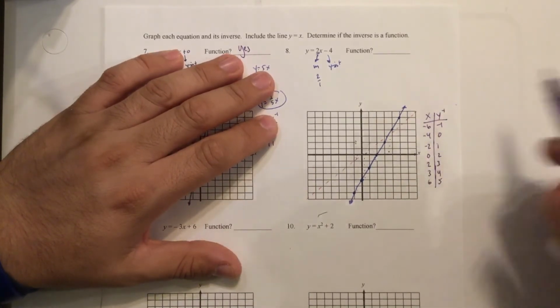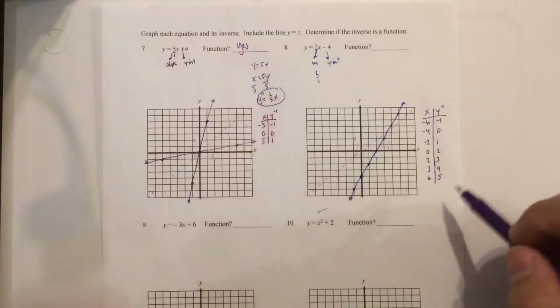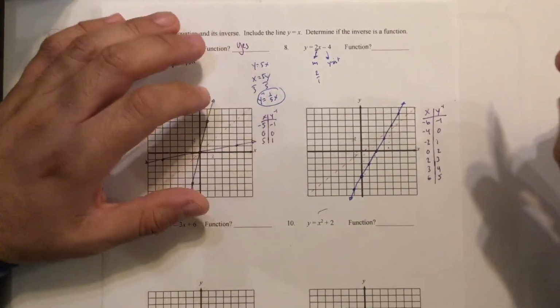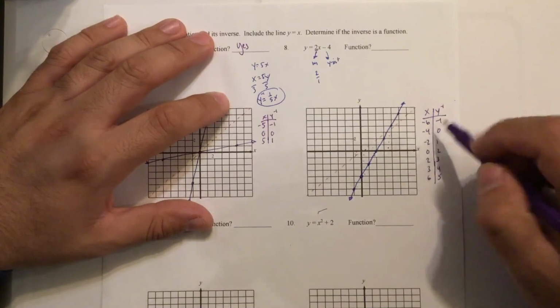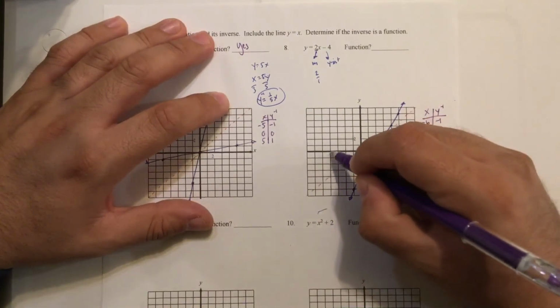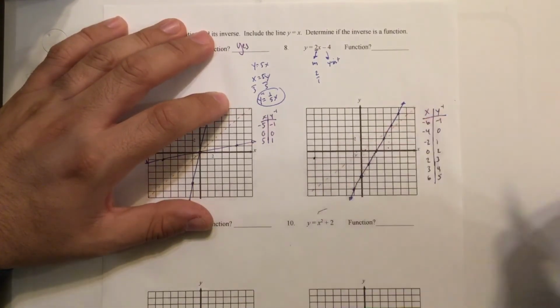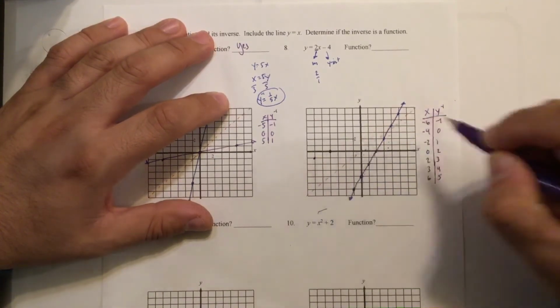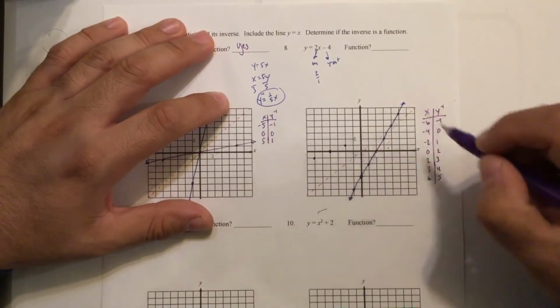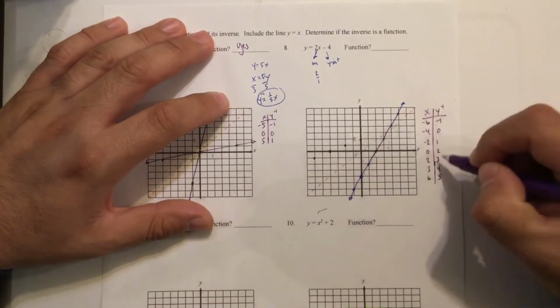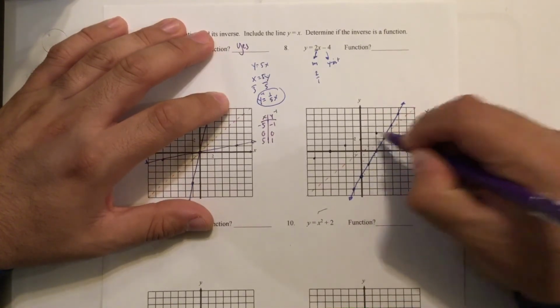All right, from here I'm just going to graph these. Hopefully I counted that right. We'll find out. Let's see. So -6, 1, 2, 3, 4, 5, 6, -1, -4, 0, -2, positive 1, 0, 2, 2, 3.